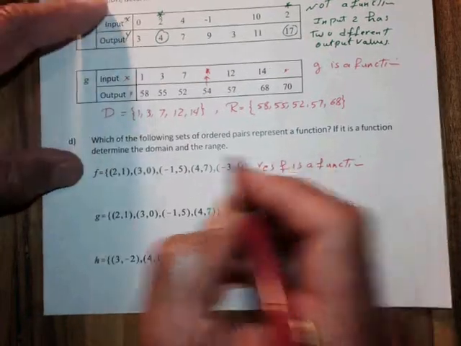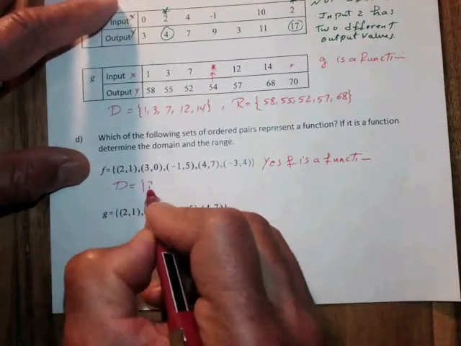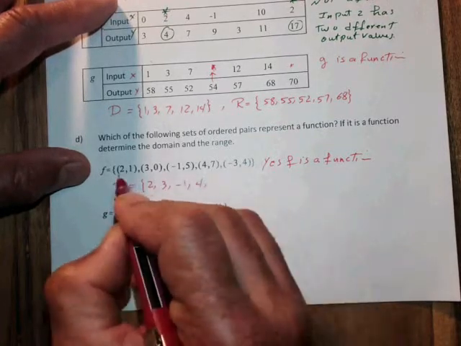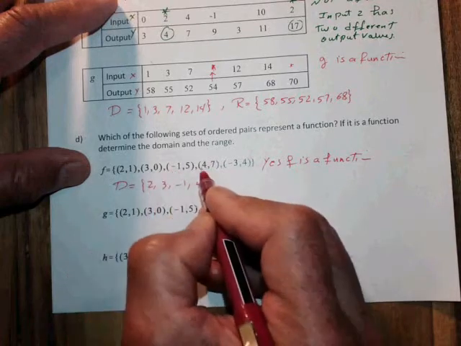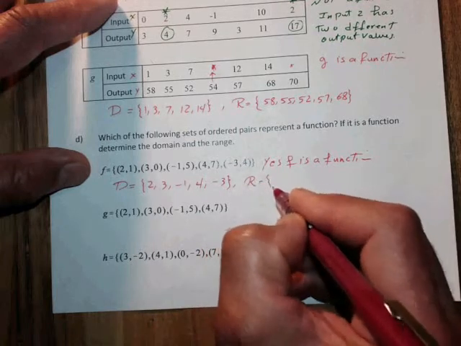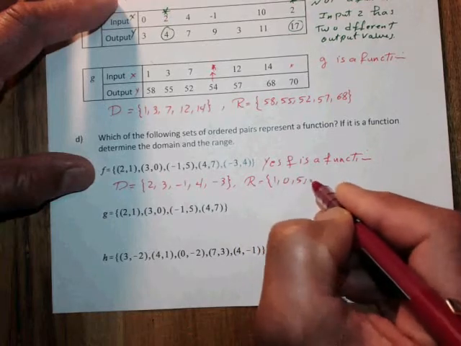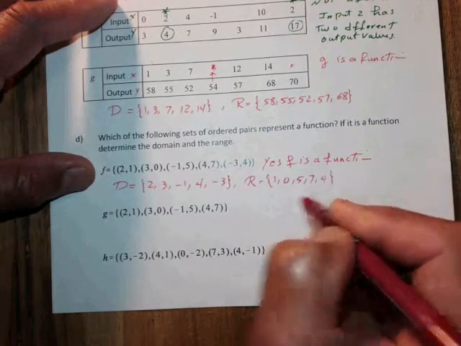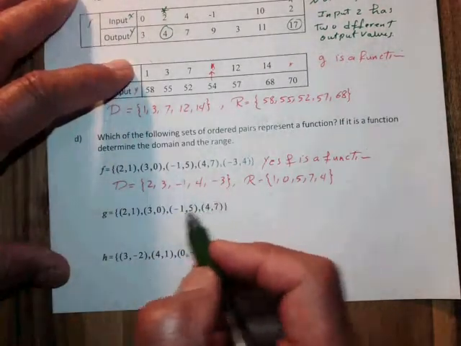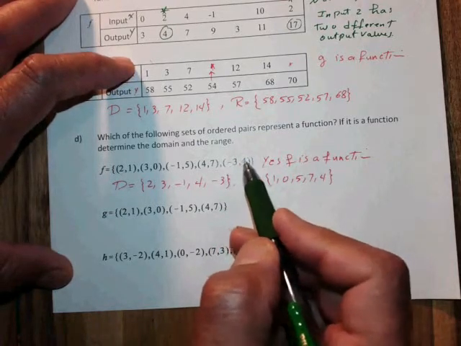The domain would be the set of all the x values: 2, 3, -1, 4, and -3. And the range is the set of the y values: 1, 0, 5, 7, and 4. The next example is basically the same one. I should have used different numbers, but it's the same thing except it has the pair -3 and 4.